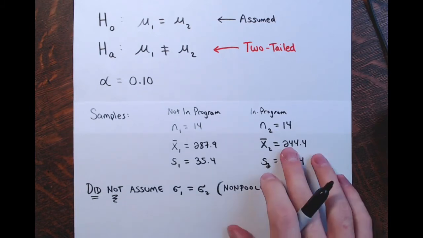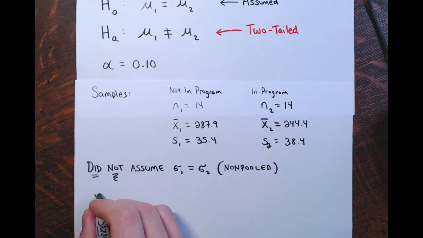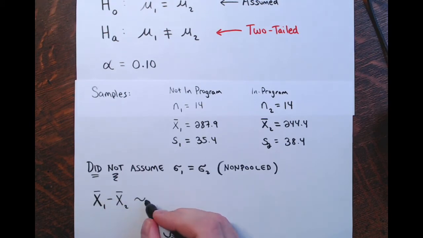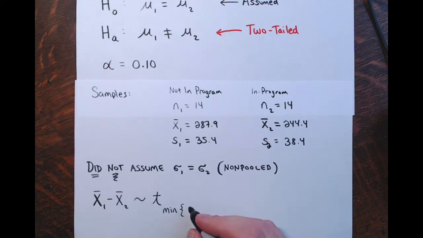Right. And in this case, the distribution of the difference in sample means, x1 bar minus x2 bar, is a student's t distribution where the number of degrees of freedom is the smaller, in this book, just to be much more conservative, it's a very conservative use of degrees of freedom, the minimum value of n1 minus 1 and n2 minus 1.